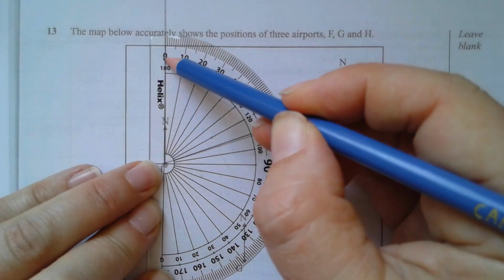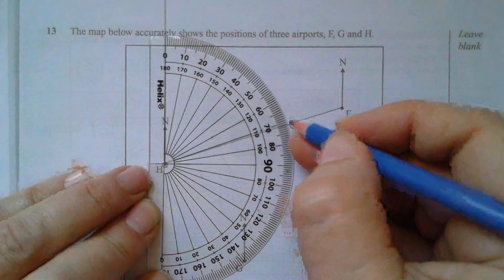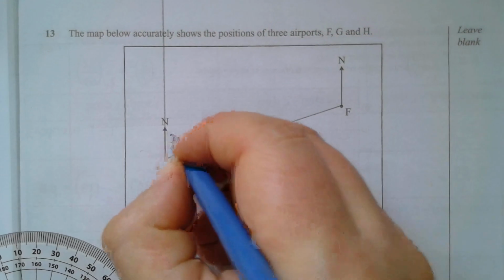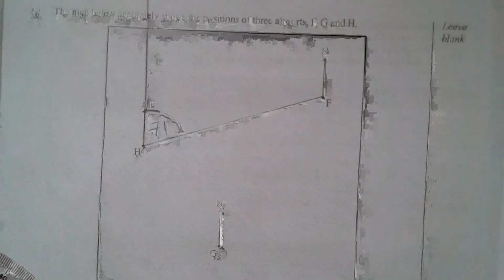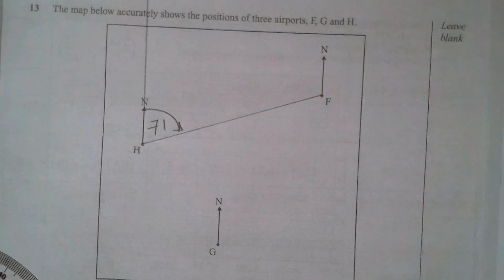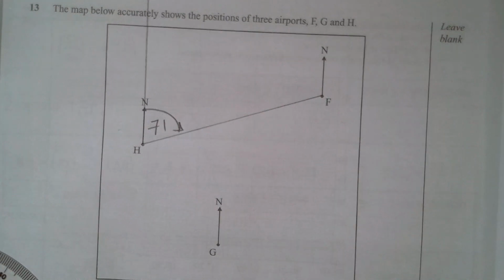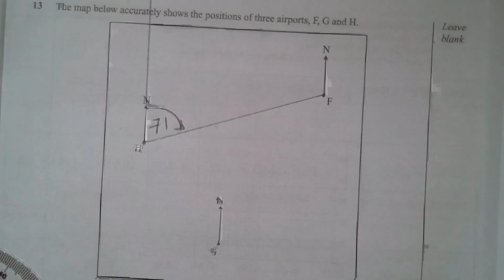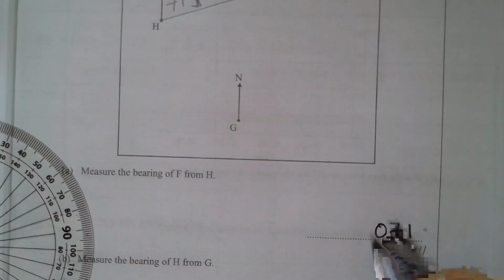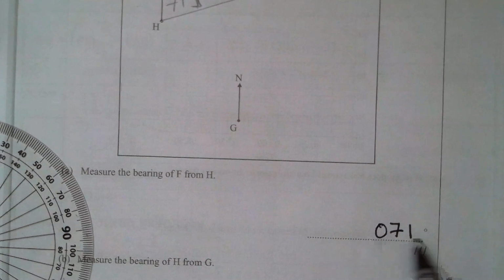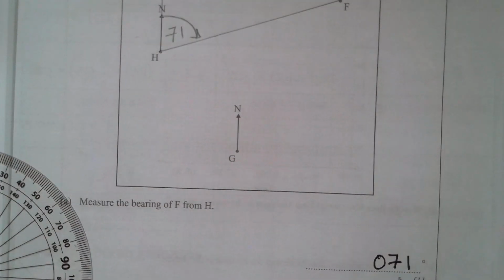0 is exactly on the line here, and that's why it's useful to extend the north line. And you count round. You start at 0. 0 is the outside, and we count round and we get to 71. Just want to check. Sorry, the answer says 72. So in this case, if you're doing a bearing, there will be a margin of error. So the answer says 72. So it'll probably accept 71 to 73.